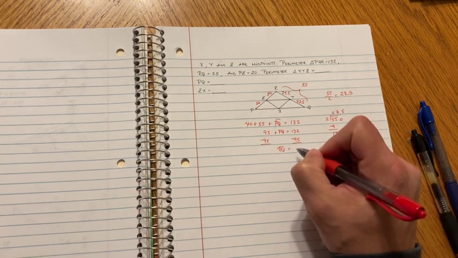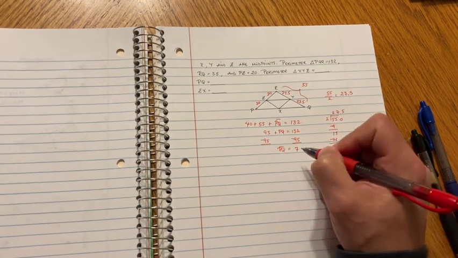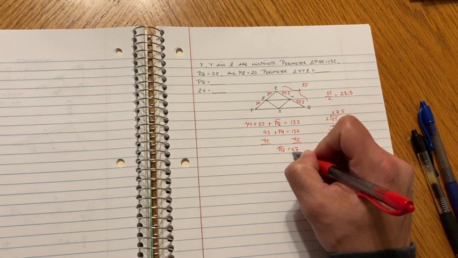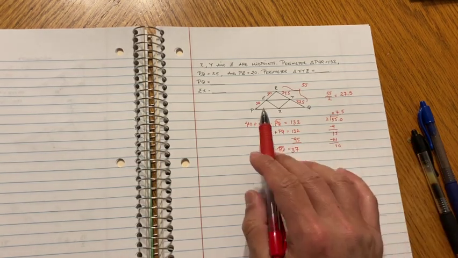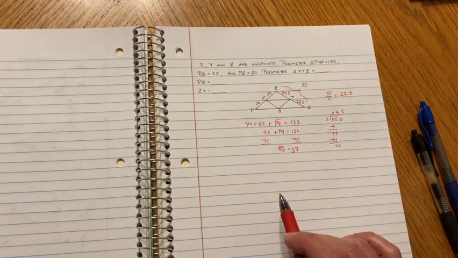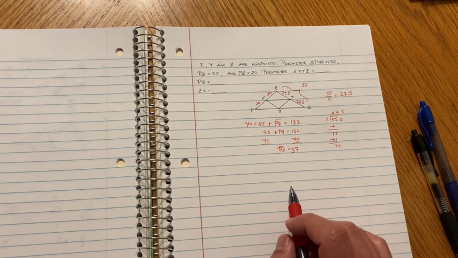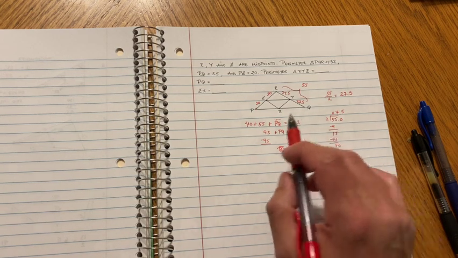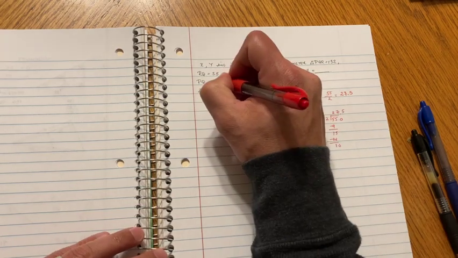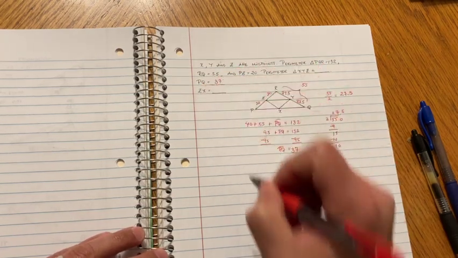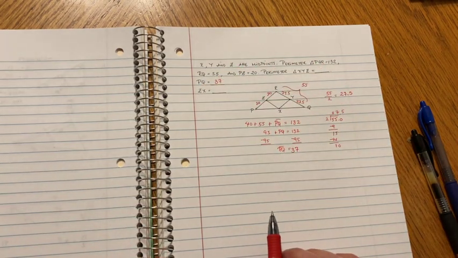PQ, what is that? 37 looks like. So from P to Q it's going to be 37. That is kind of interesting, isn't it? PQ is equal to 37, and sometimes it just happens that way.